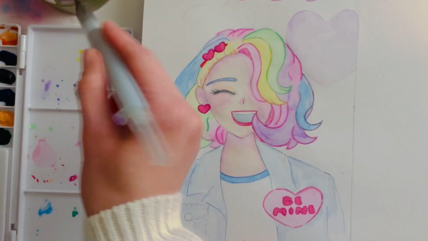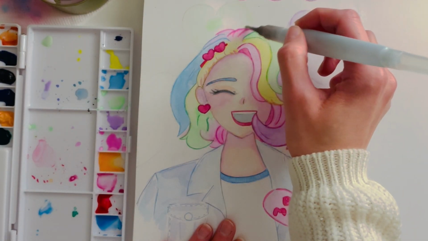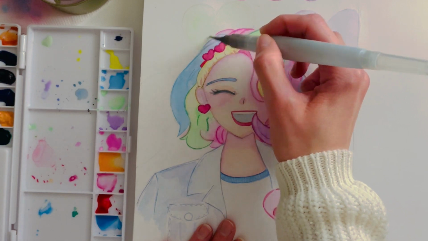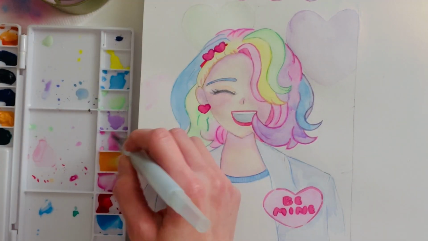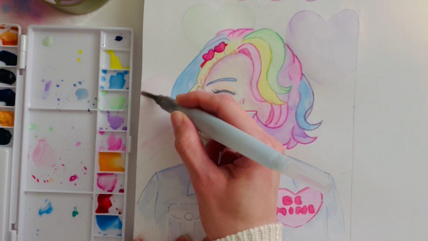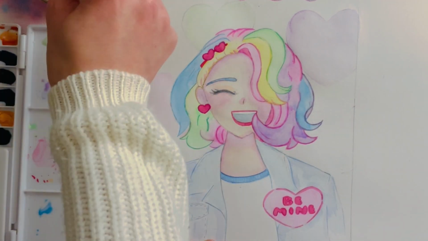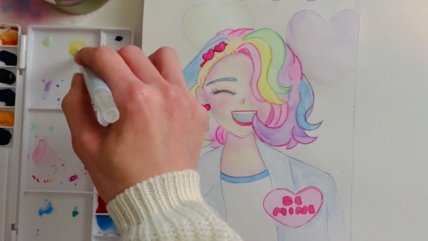As if the character wasn't bold enough and colorful enough, I decided to add giant hearts in the background. Go big or go home. But I hope that this was helpful to you. And maybe you can get some inspiration or motivation to create your own original characters.